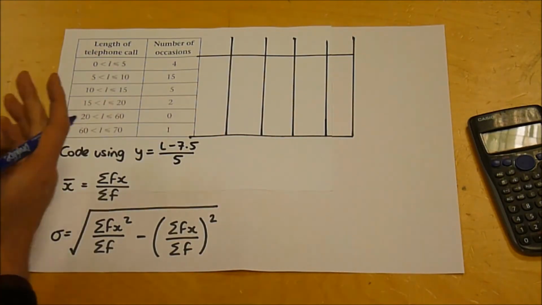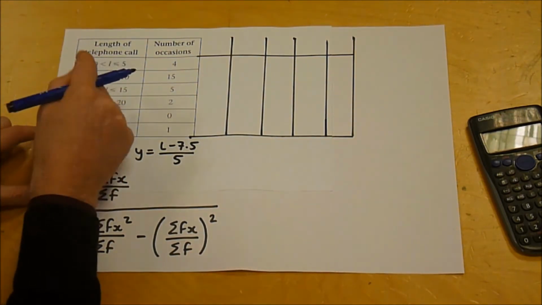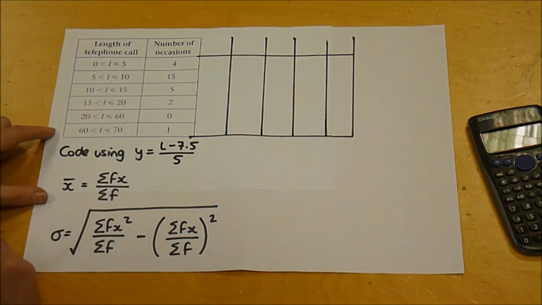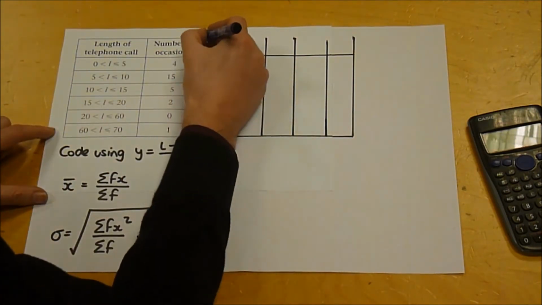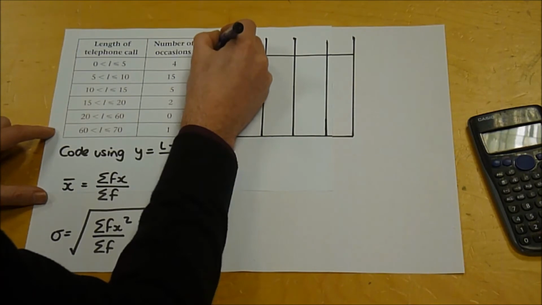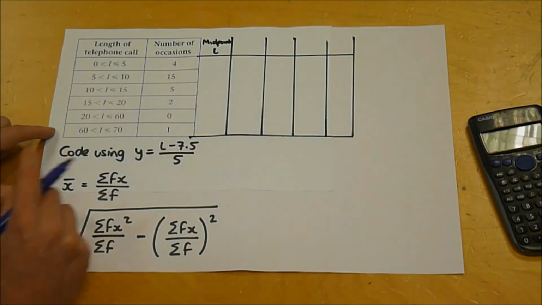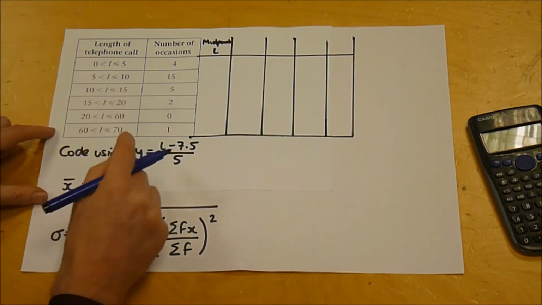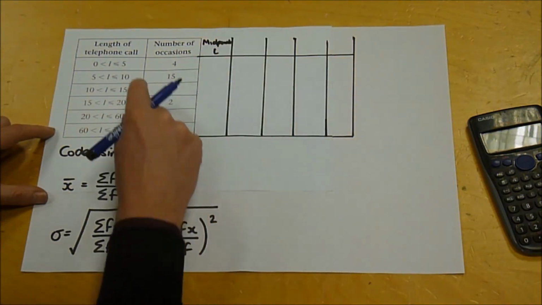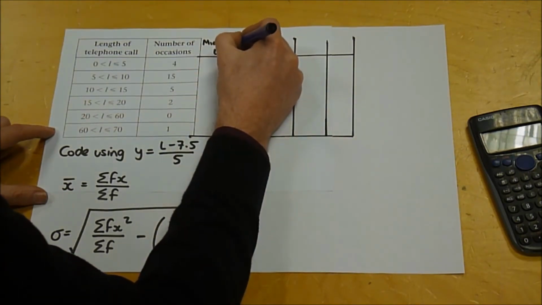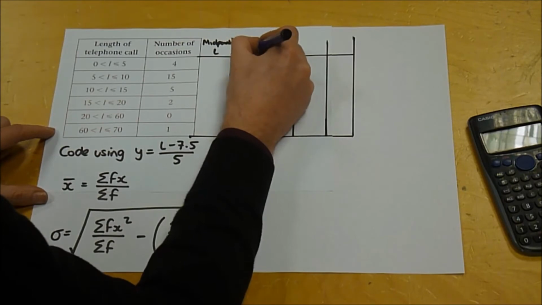So if we want to find the mean of this data, we use the midpoint just like we've seen previously. So we want one extra column on our table, that's the midpoint. And then we want to code that data. So we need another column that is going to be the coded data. So that's y equals L minus 7.5 over 5.